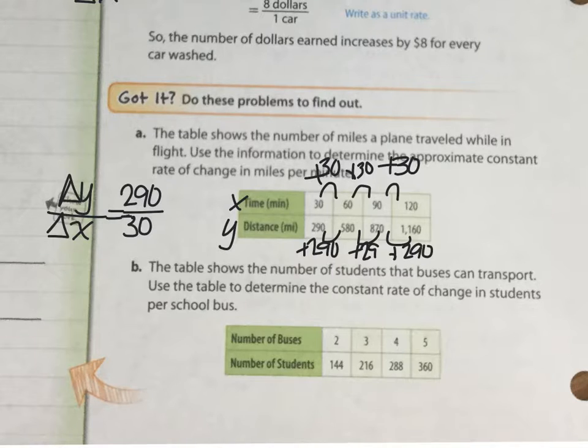Improper fraction. Okay, it's not a fraction. It's a ratio. So I will be careful, okay? It's okay for it to be improper because it's your y over your x, and typically your y will be more than your x. Not always, but most of the time. However, we're talking about two different things, so it's okay for one to be greater than the other.